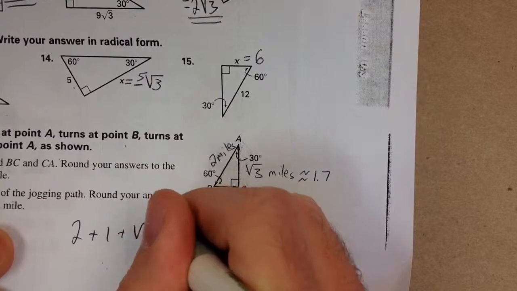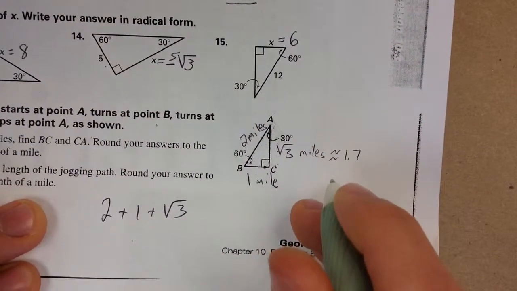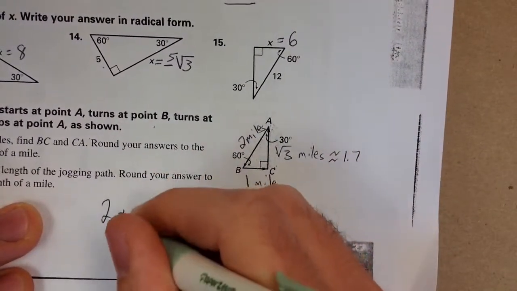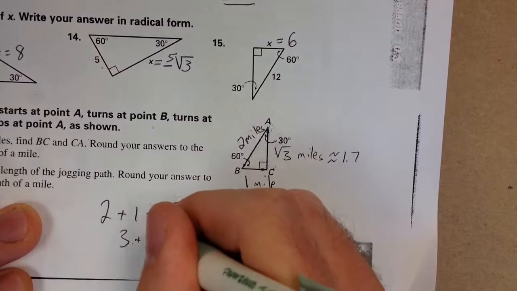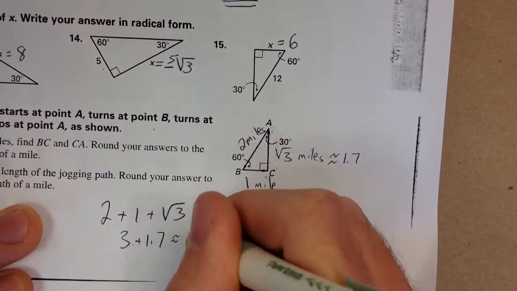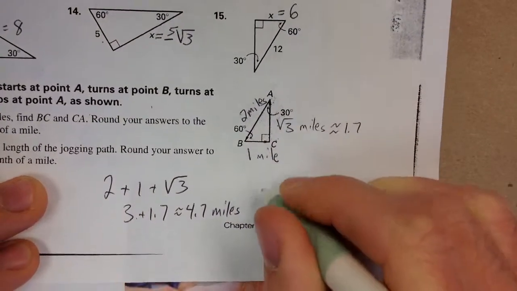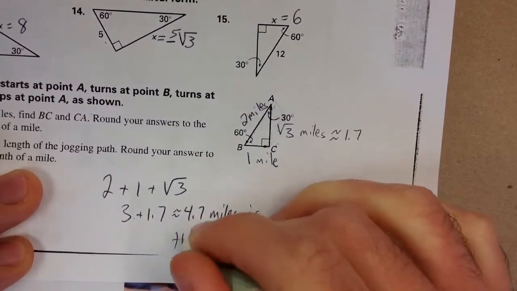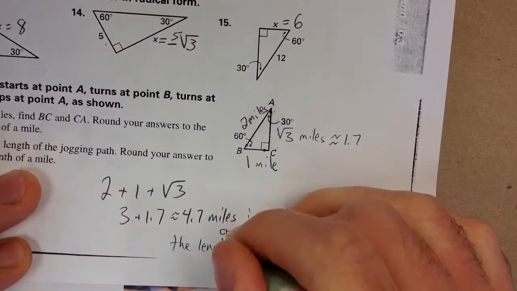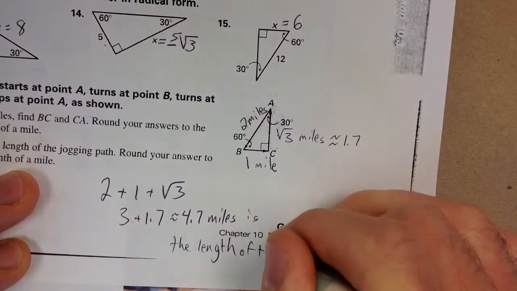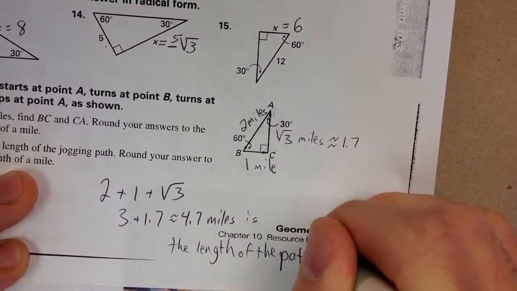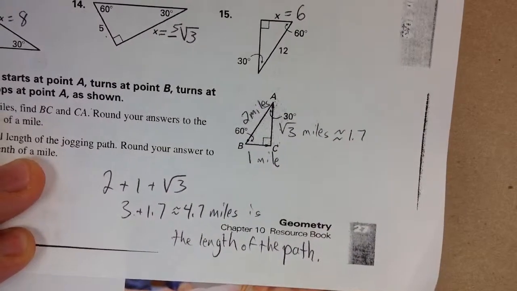Would it be easier to just do plus 1.7? Yes, in this context, yes. So then it would be 4.7 approximately. Very good. Any questions on that?